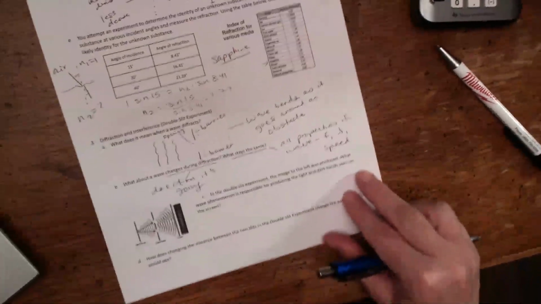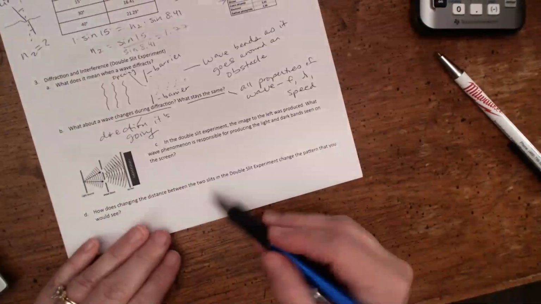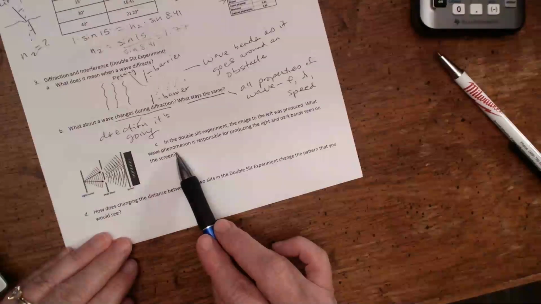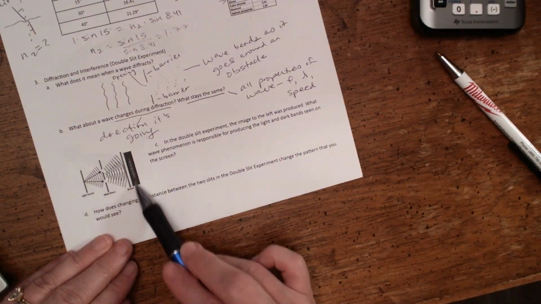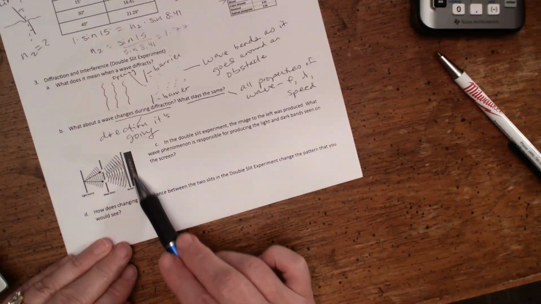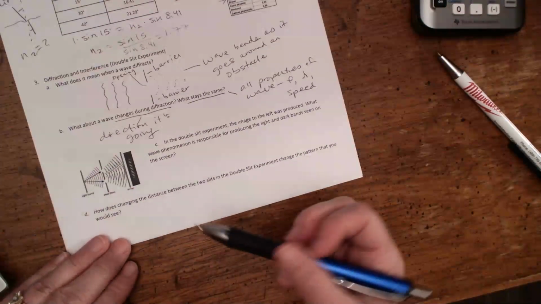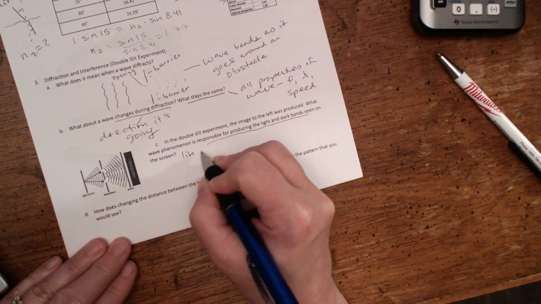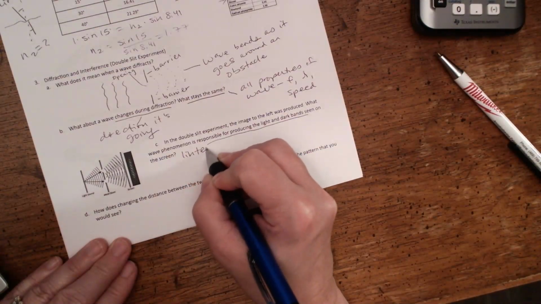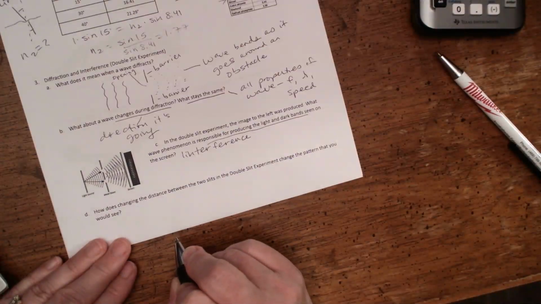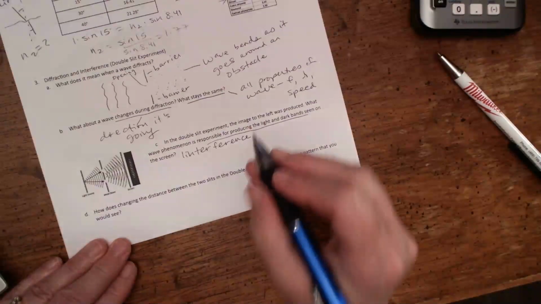So we looked at this double slit experiment, which was one of those big experiments where scientists learned more about the nature of light waves. And we looked at these patterns that were formed on the screen. This is something you should go back and look at if you didn't do it in class or didn't pay attention, because it's important for this unit. But what's responsible for producing the light and dark bands? That is interference. Remember, we talked about constructive and destructive interference.